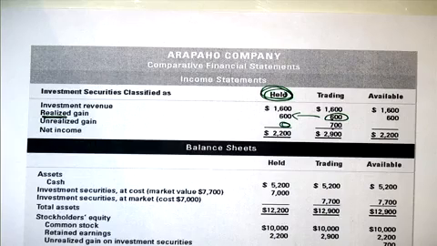Why? Cash has not been exchanged yet. We didn't sell them. But trading securities, where do you have to show the unrealized gain or loss? Where does the unrealized gain or loss have to show up for a trading security? Where does it have to show up? Where do investors need to see that?